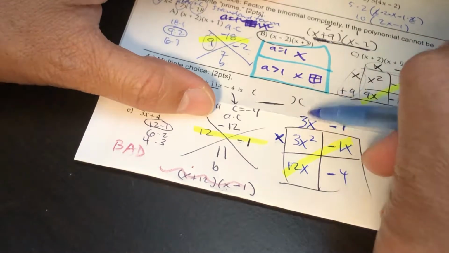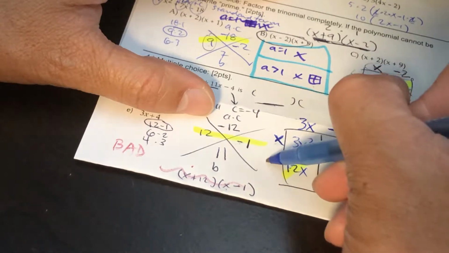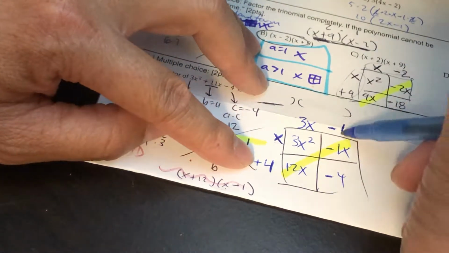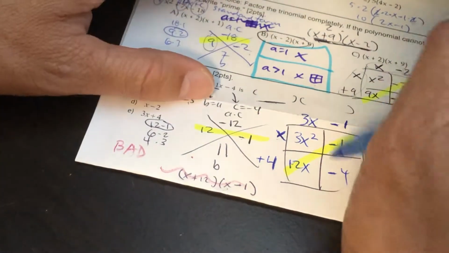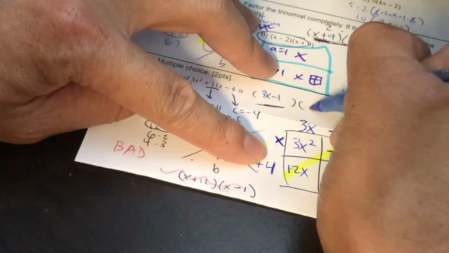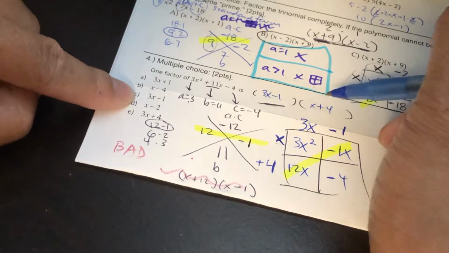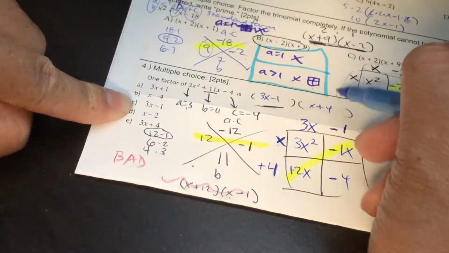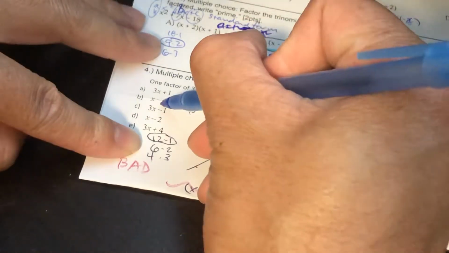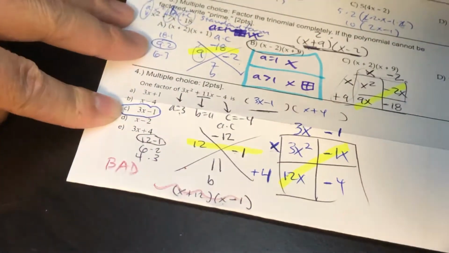-1 times x is -x, 3x times x is 3x squared. 3x times something equals 12x, the answer would be a 4. And this 4 is positive, so 3x times 4 is 12x, and -1 times 4 is -4. So our factors are 3x minus 1 and x plus 4. And then I'm going to look over here. I see 3x minus 1 is one of my choices. x plus 4 is not on there, so my choice would be C, because it's one of these.